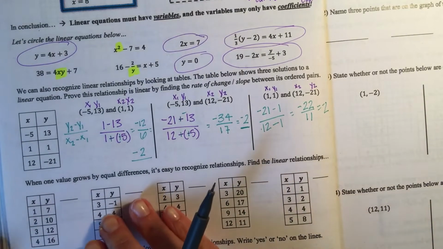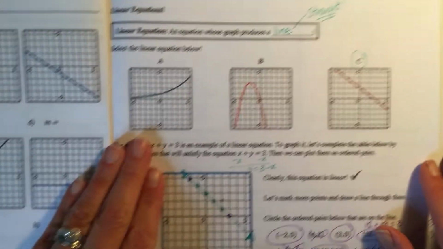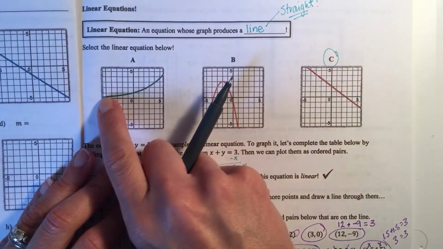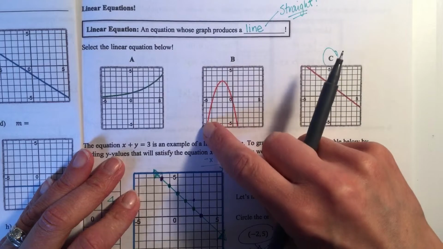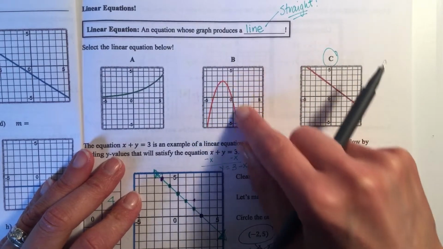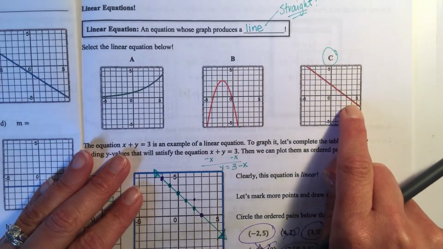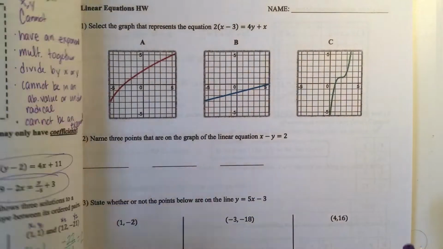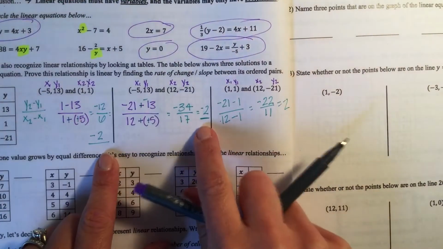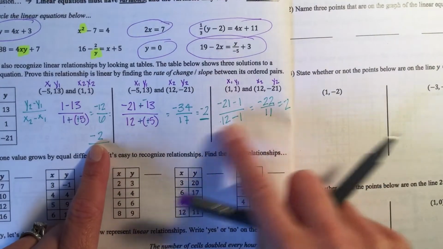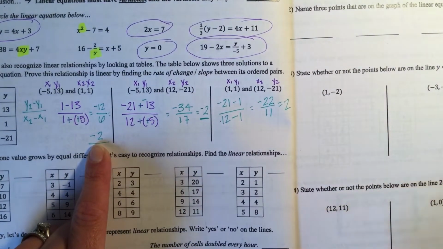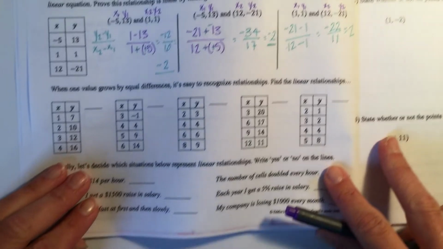If you think back to your graphs in the beginning here, these slopes were changing. It was increasing, then it decreased. But this slope stayed constant the entire time. And that's what we just found with finding the slope mathematically, that it stayed the same the whole entire time. That means that it stayed a straight line.